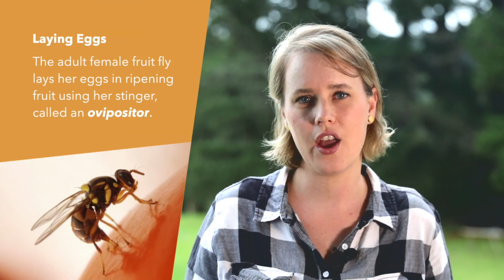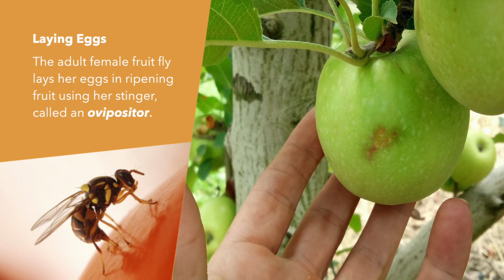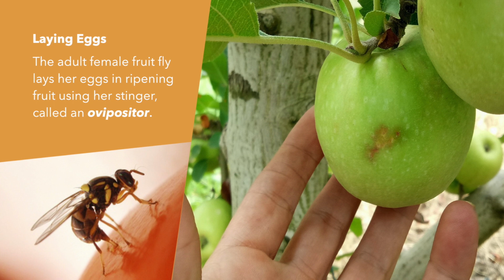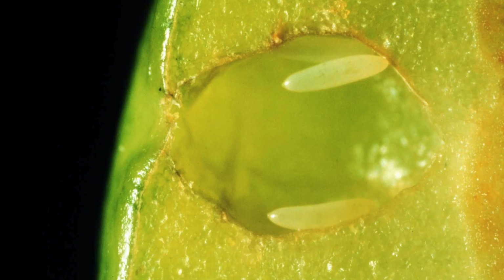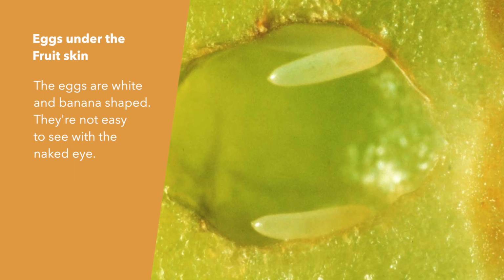So let's learn about the life cycle. Like a lot of insects, the Queensland fruit fly goes through 4 different stages of development. It starts off with an adult fruit fly laying her eggs inside ripening fruit. She lays her eggs with a stinger called an ovipositor. When those eggs hatch, they turn into larvae, which is the next stage of the life cycle. And this is the stage where all of the damage happens to our fruit.